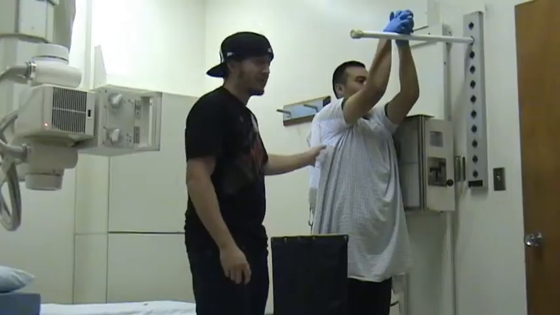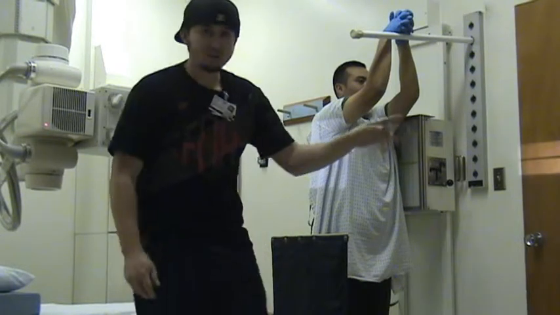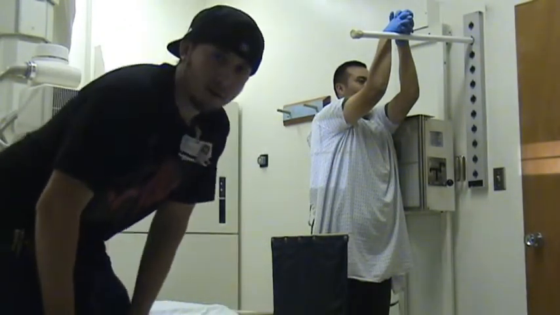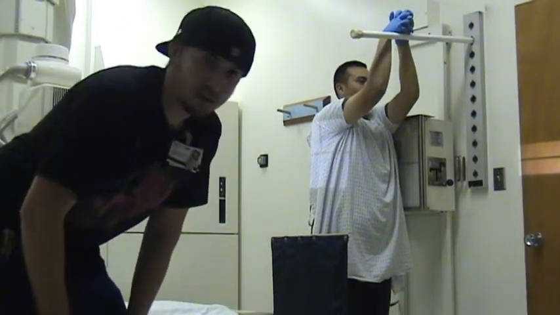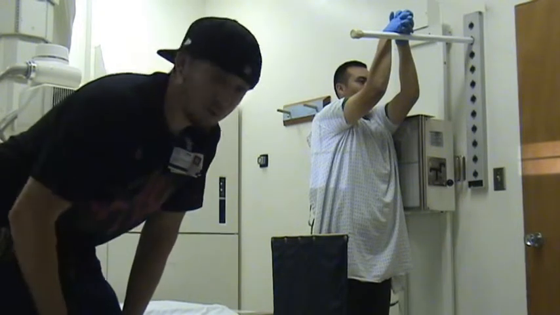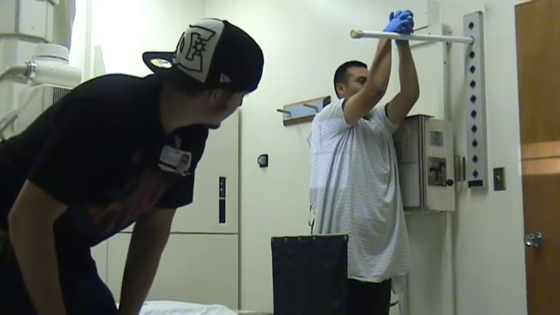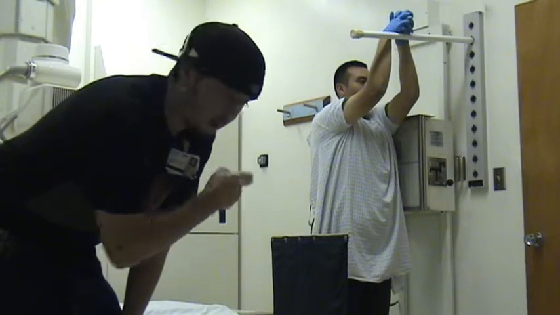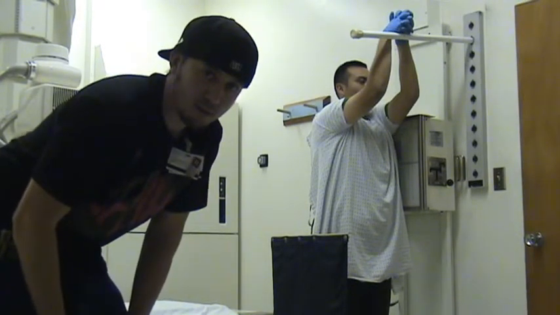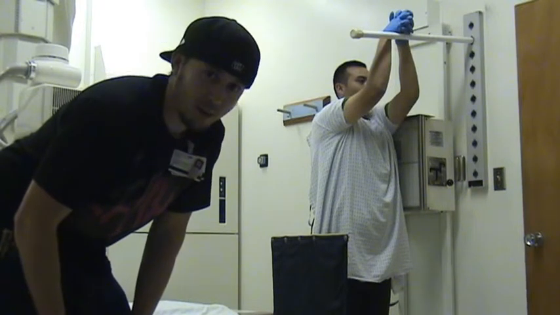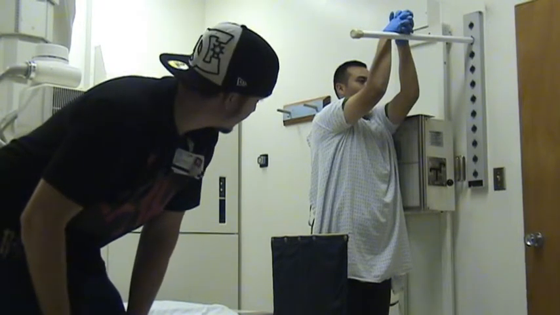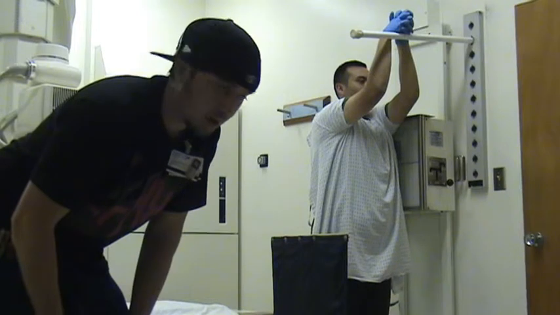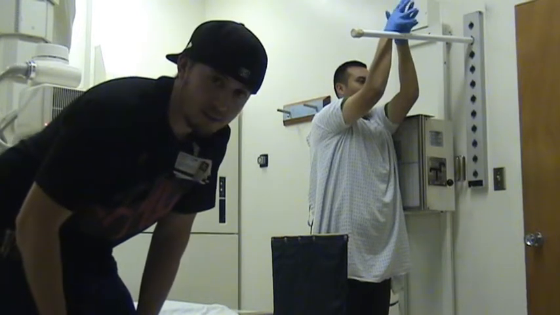So now that we have the patient set up, I'm going to go back to my console and readjust the technique. I'm still going to go at 120, but the mass has to be doubled since you're shooting it laterally. You have a lot more anatomy and density to shoot through, so you have to double your mass. So I'll probably shoot them at 120 kVp at 16 mAs.